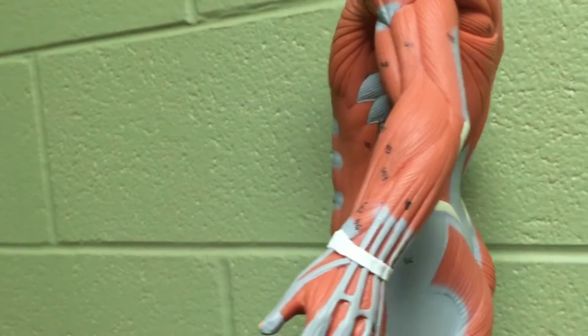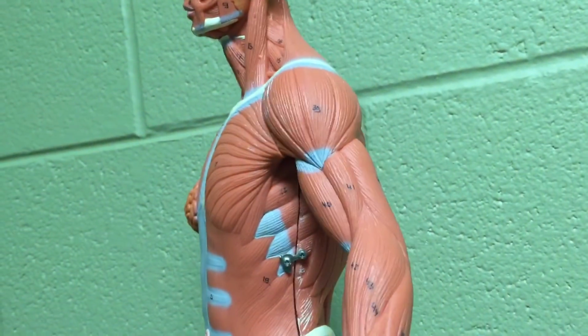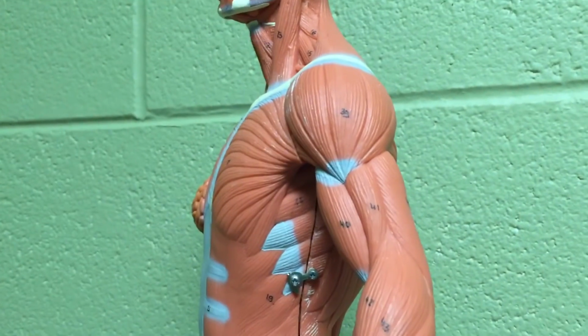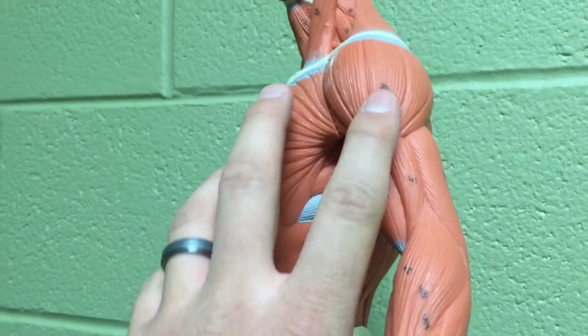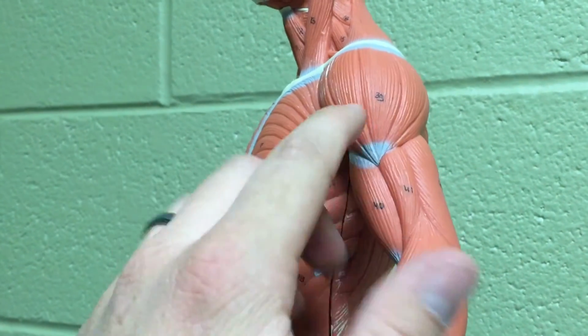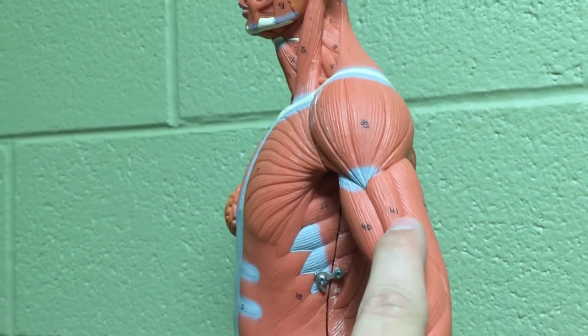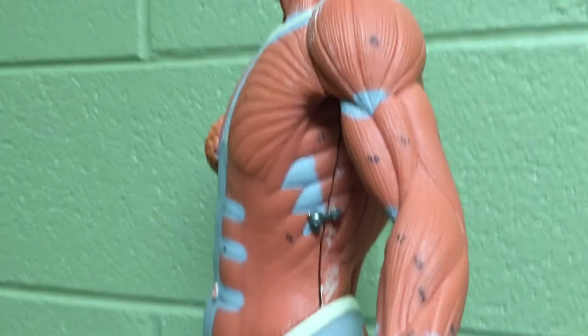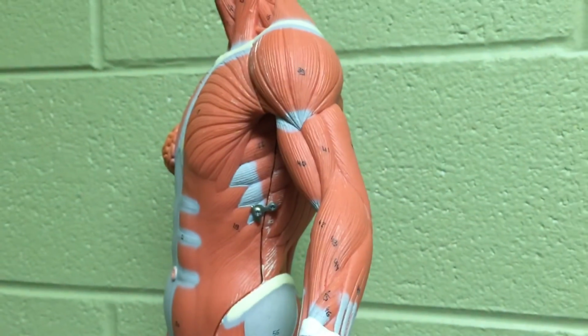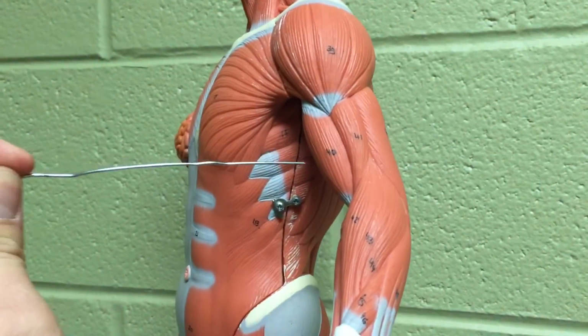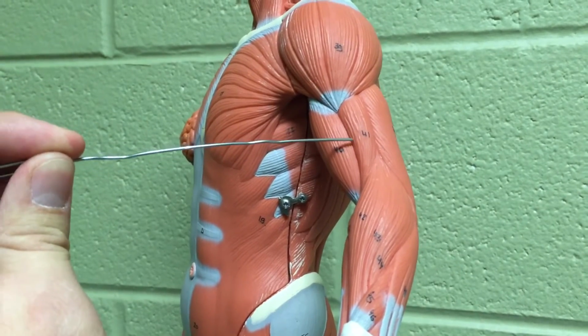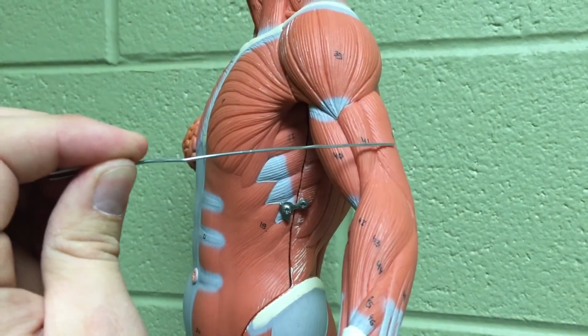So I move back around to the front side, just before I get to the front side and the lateral side. Once again, here's our deltoid. Between our triceps and our biceps brachii is the brachialis muscle, which is what number 41 is pointing to. So we have biceps brachii, brachialis, triceps brachii.